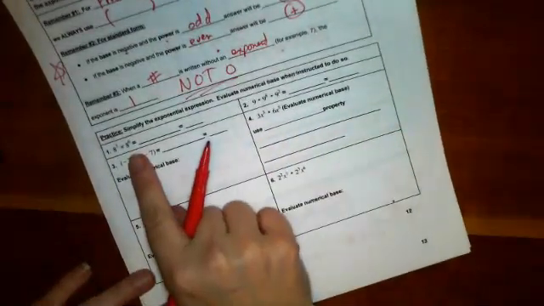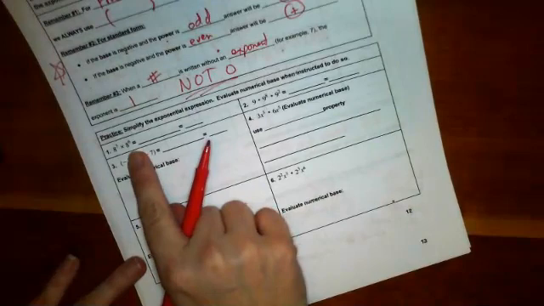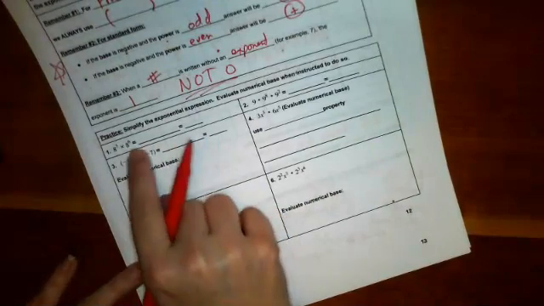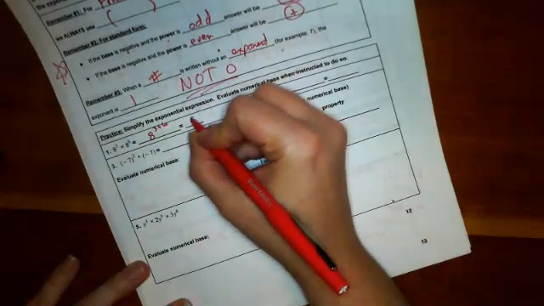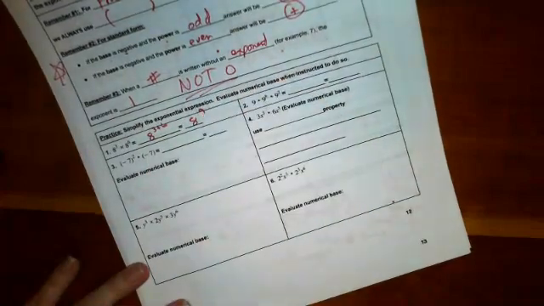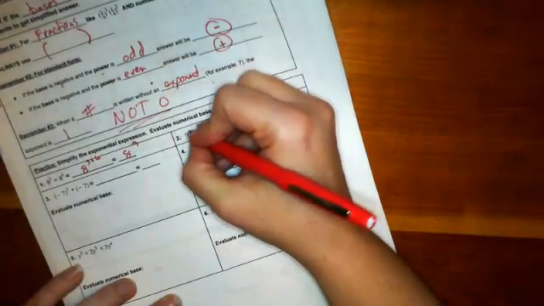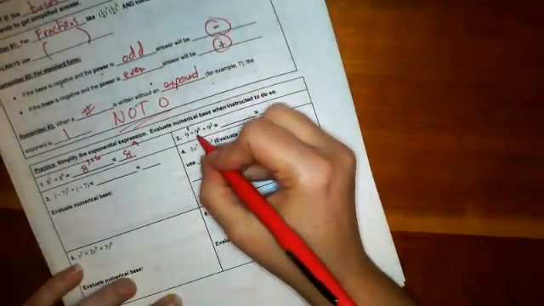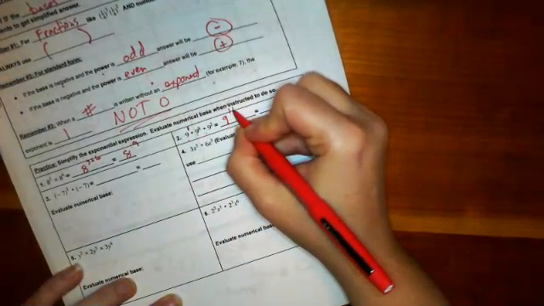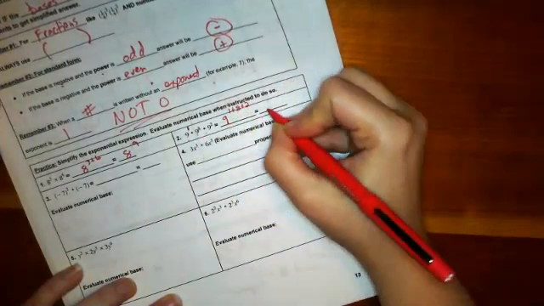Okay, so simplify the exponential expression. 8 to the third times 8 to the sixth. Well, the base is 8. They're the same. So 3 plus 6 is going to give me 8 to the 9th. Remember, there's no power written, so it's like a 1. We're going to have the same base of 9. So 9 to the 1 plus 8 plus 2, which is 9 to the 11th.